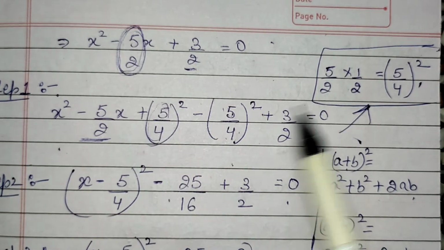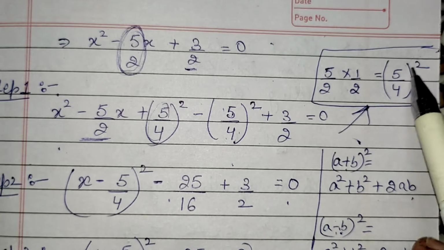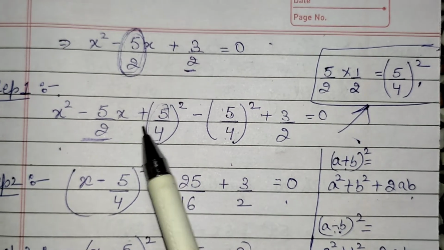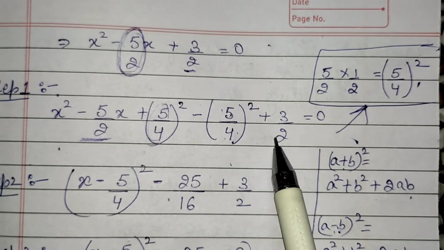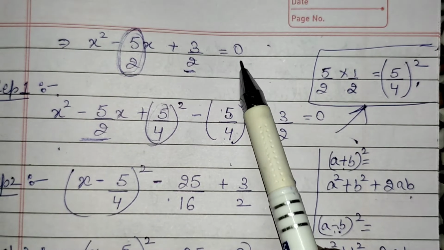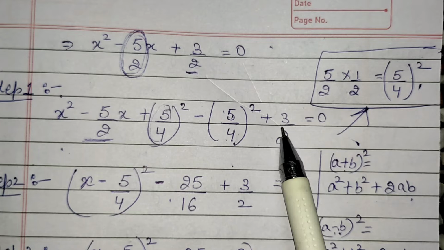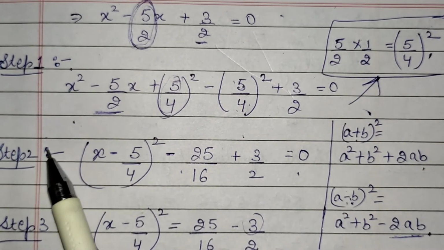Take this coefficient, take half of this value and make the square of this value. Then add this square value and subtract this square value in the given equation. The rest of our equation will remain as it is, meaning this 3 by 2 will come as it is. So now comes step number 2.